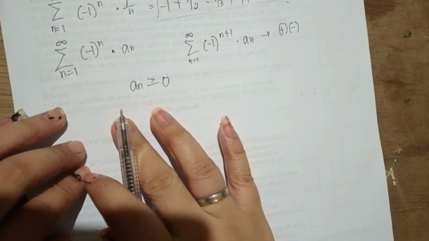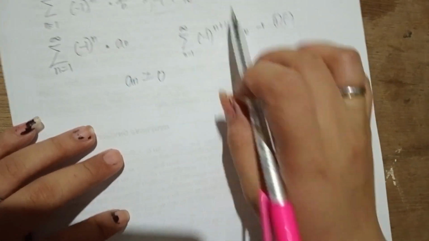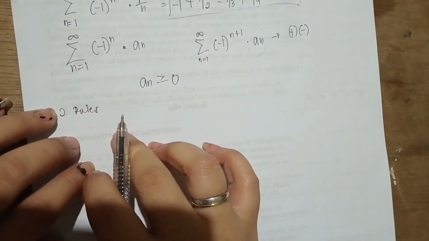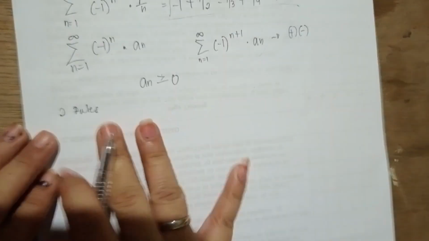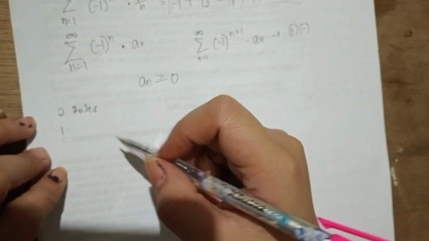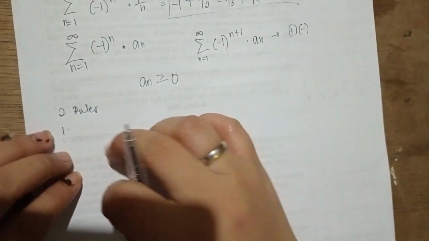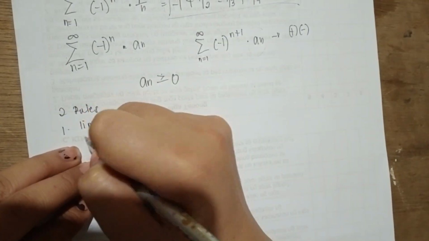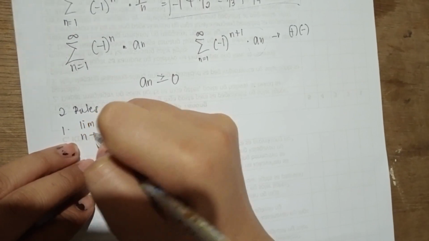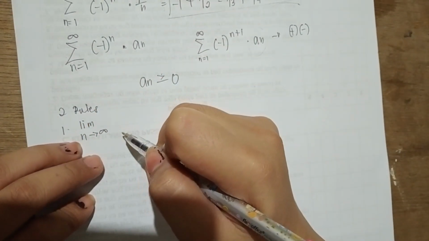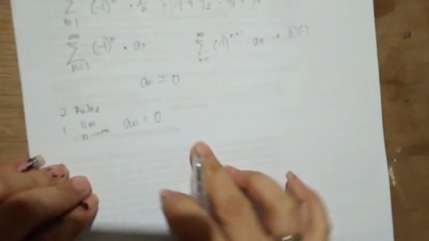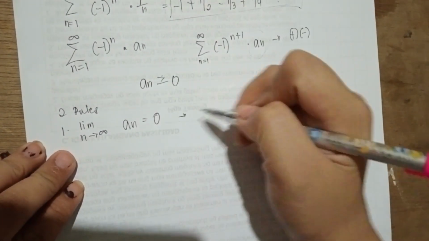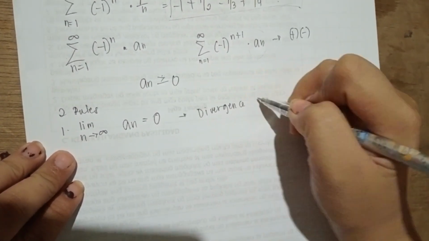So now, in order to work this alternating series, we have two rules na dapat ma-meet nung series natin. The first rule is dapat ma-pass ng series yung divergence test natin. So if we take the limit as n goes to infinity of an is equals to 0, it means na na-meet niya yung divergence test natin.